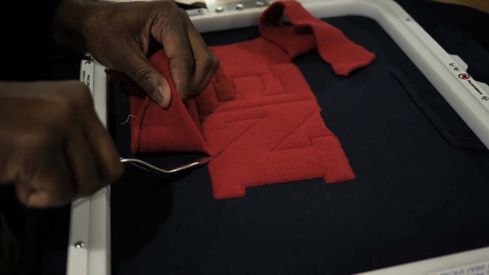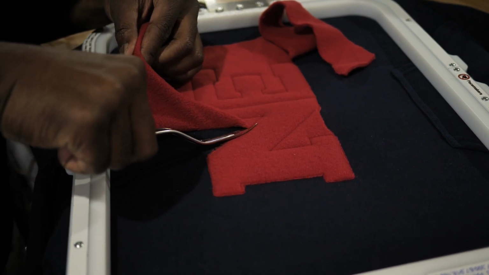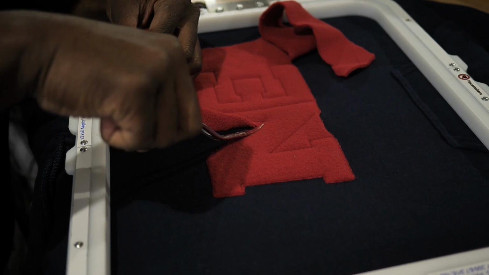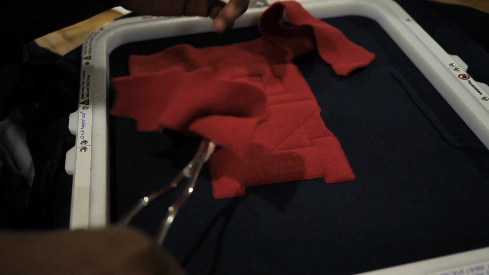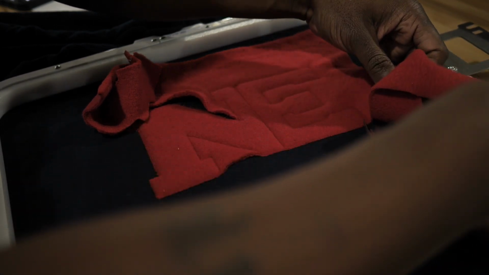See how fast I'm cutting this? Not because it's a video, because I'm just used to doing it. You know, I really have to get a laser for stuff like this, guys. This will make it so much easier.